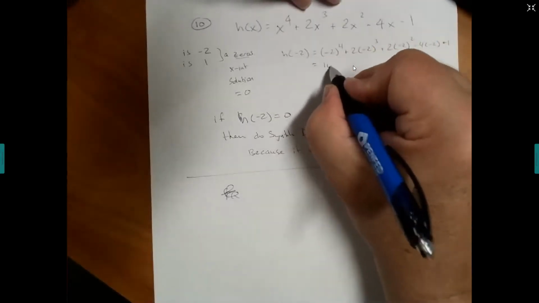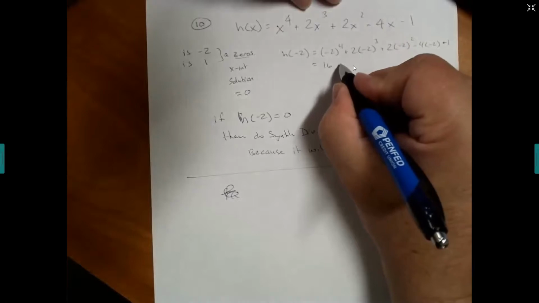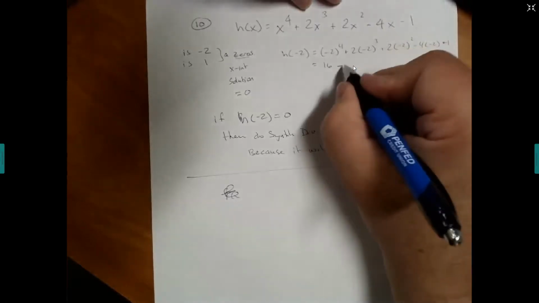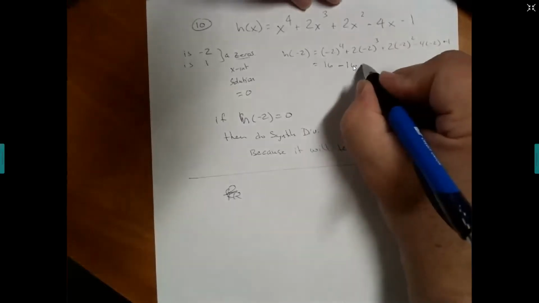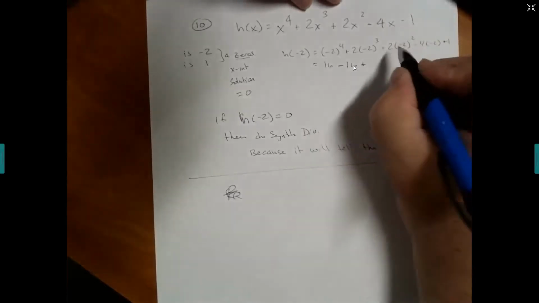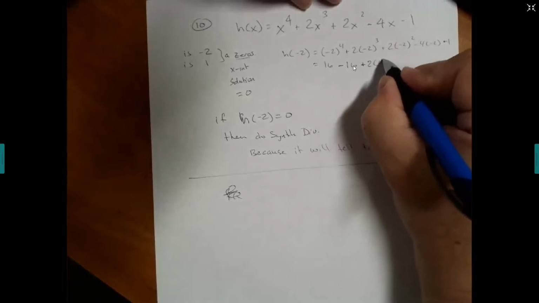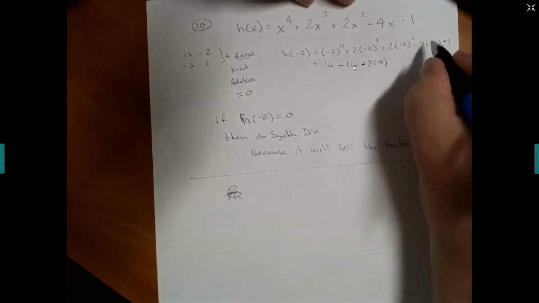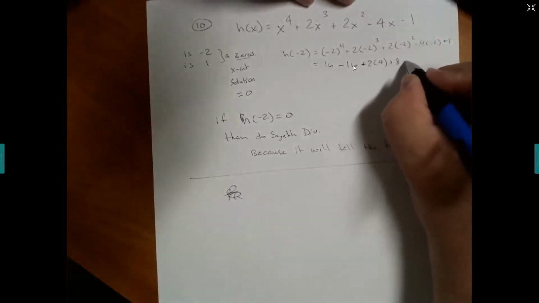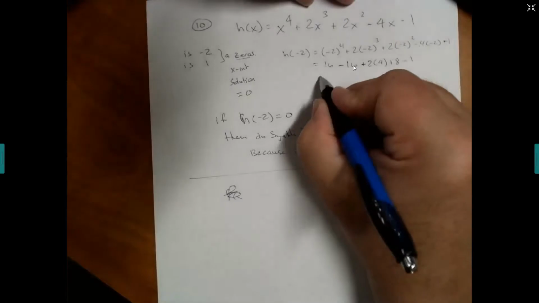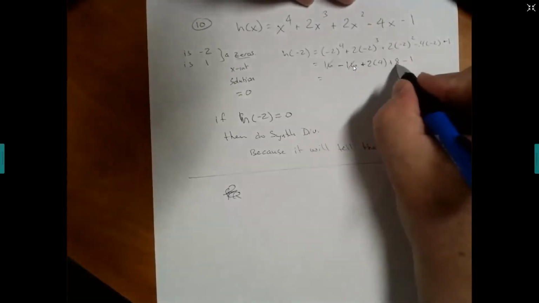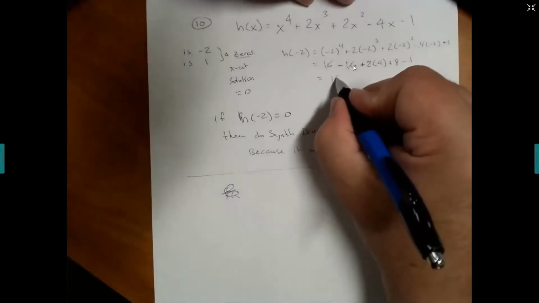This is positive 16. -2 cubed is -8 times 2 is -16. 2 times 4 is 8. Negative times negative is a positive 8, minus 1. The 16s cancel. 8 plus 8 is 16 minus 1 is 15.